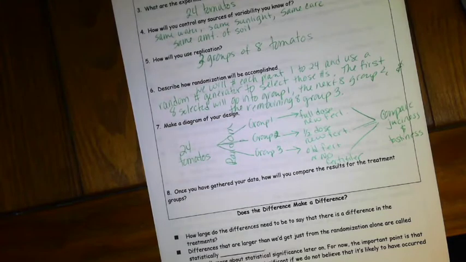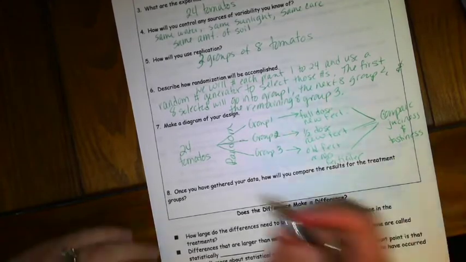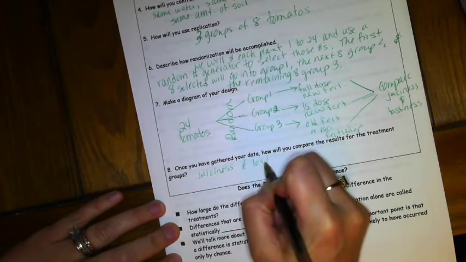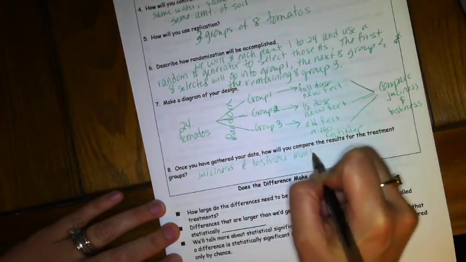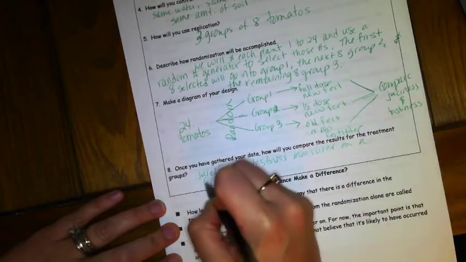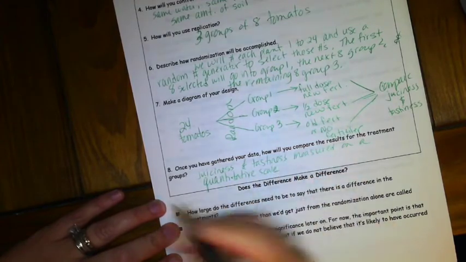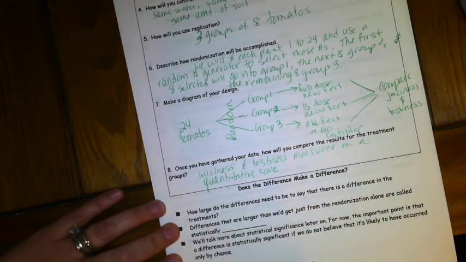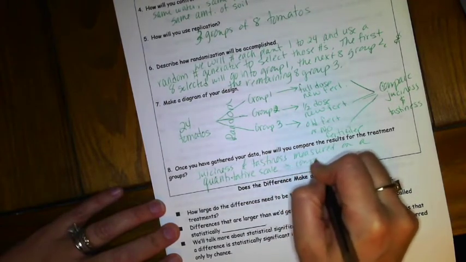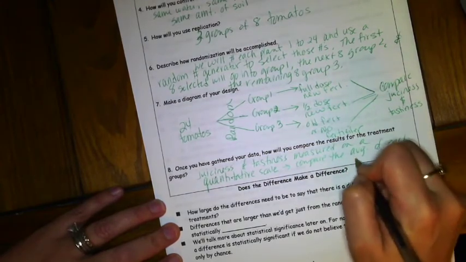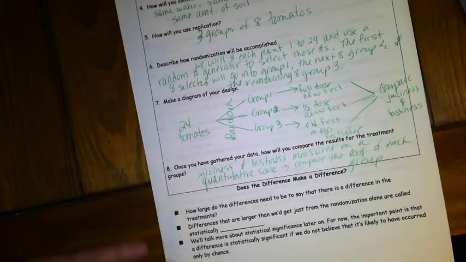Once you've gathered your data, how will you compare the results for the treatment group? So for this one, I would probably have juiciness and tastiness measured on a quantitative scale, like 1 through 10 or something like that, 10 being most juicy or most tasty. And then I would compare the average of each group. For a quantitative variable, you want to compare averages. For categorical variables, you want to compare proportions or percent.